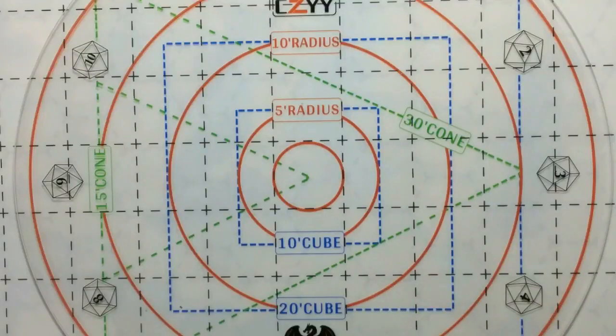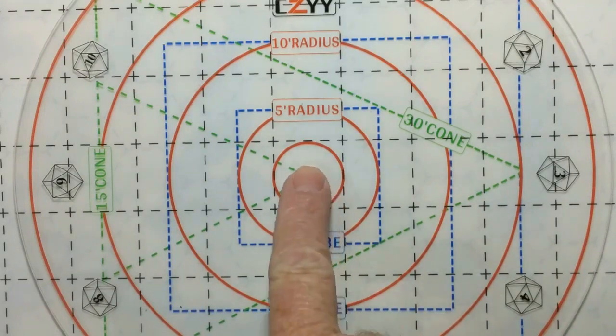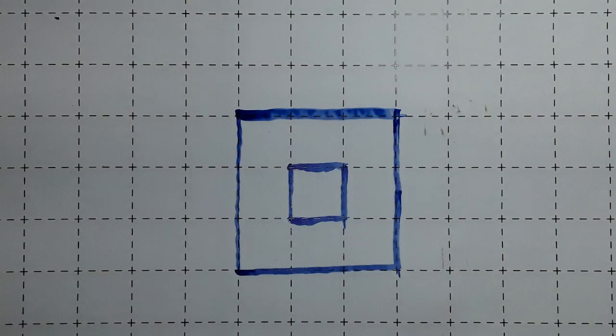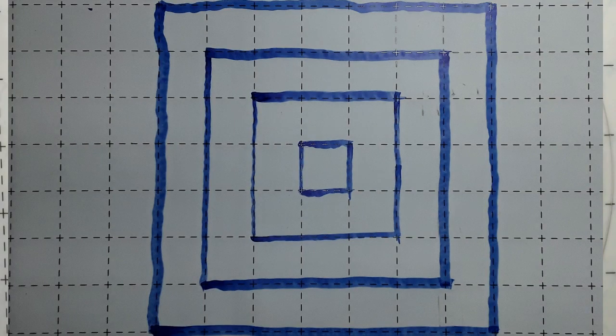A cube whose point of origin is at its center makes more sense to start with a base of 5 and then add 10 to it. So 5, 15, 25, 35. It's just easier to wrap your head around.